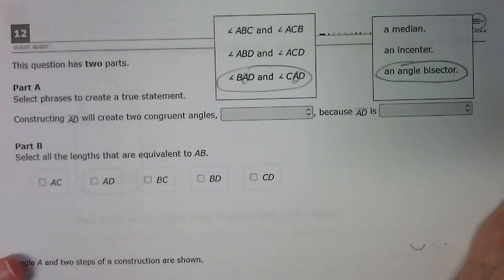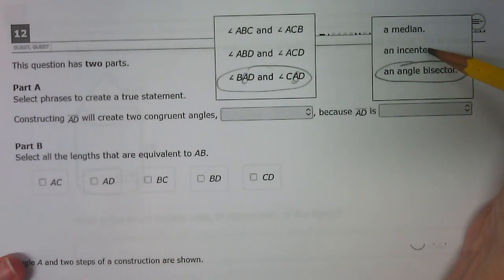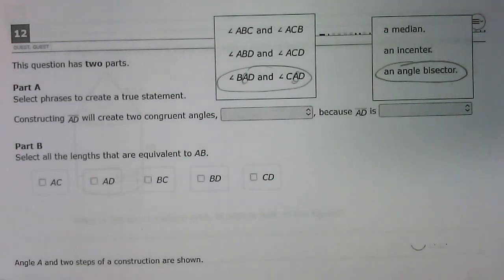All right, so this is really important that we know our vocabulary. Angle bisector means we cut the angle in half. Incenter is where all of the angle bisectors of a triangle meet up. We don't even have a triangle in our picture, so it can't be this one. We have to have more than one angle bisector touching each other to get an incenter. And a median is also in a triangle, so we're not dealing with a median here either.